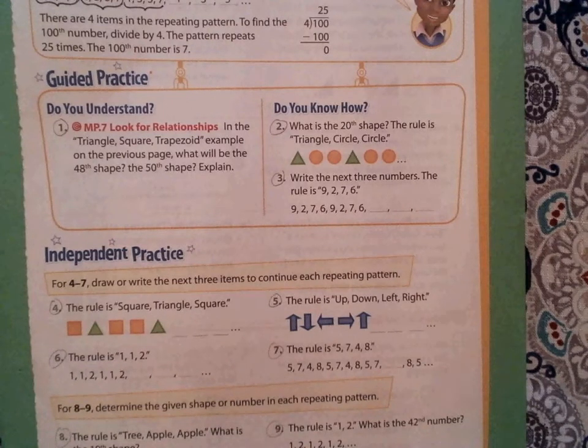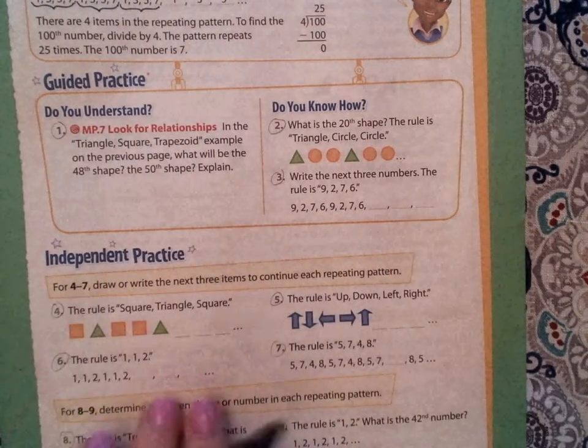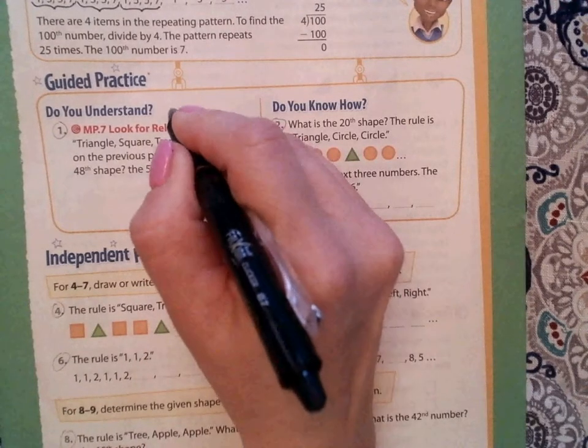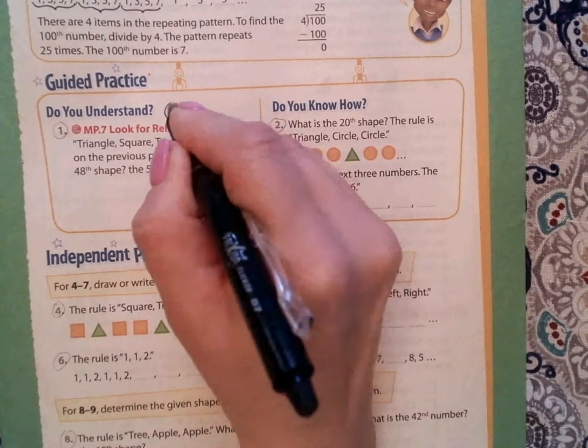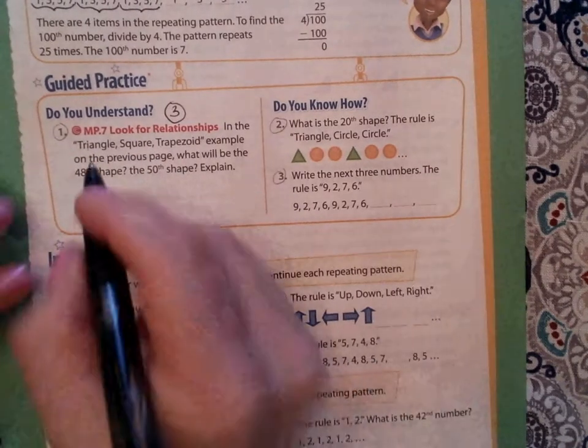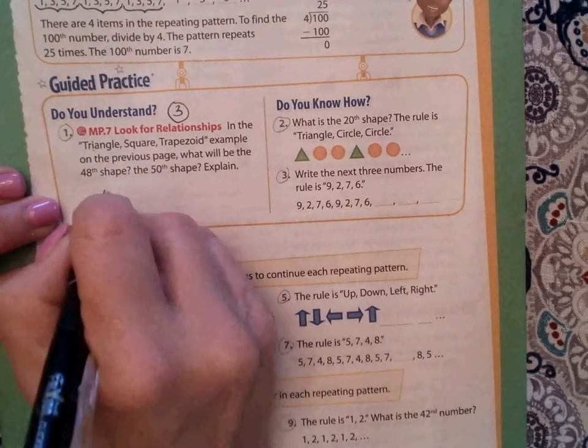Okay, welcome back. Number 1, in the triangle, square, trapezoid example on the previous page, what will be the 48th shape? The 50th shape? Explain. So here, triangle, square, trapezoid, that repeats. 1, 2, 3. There's 3 shapes in each pattern.